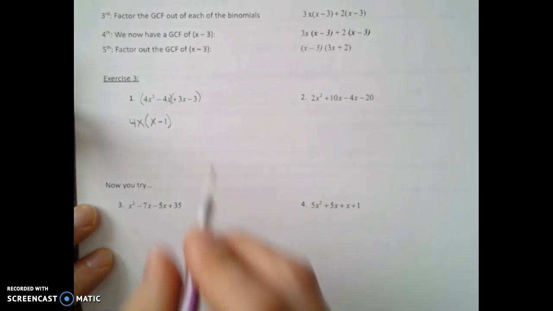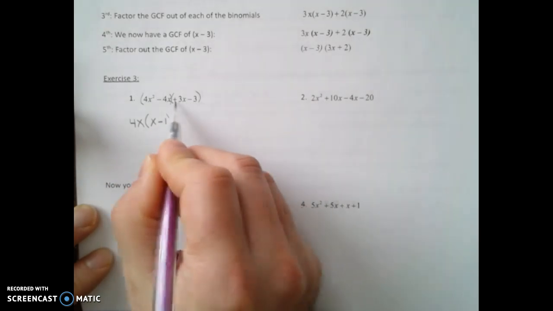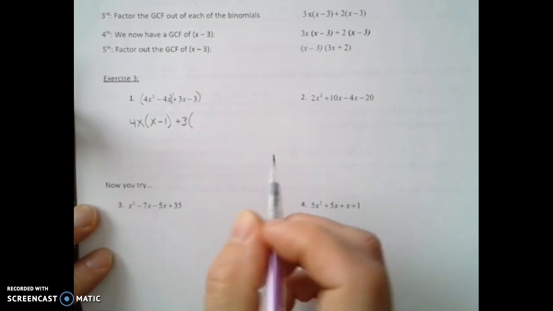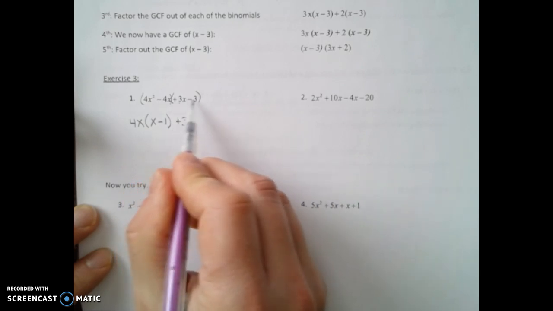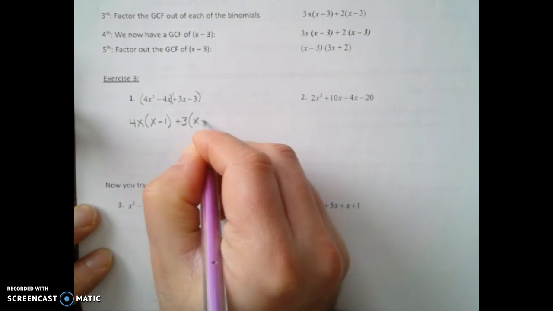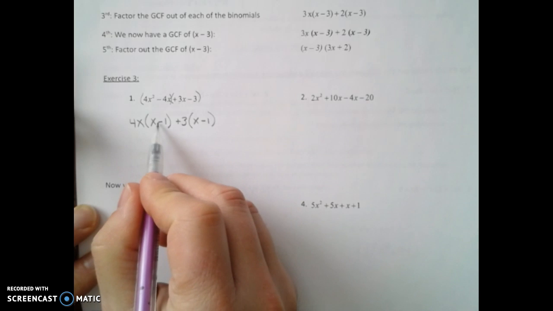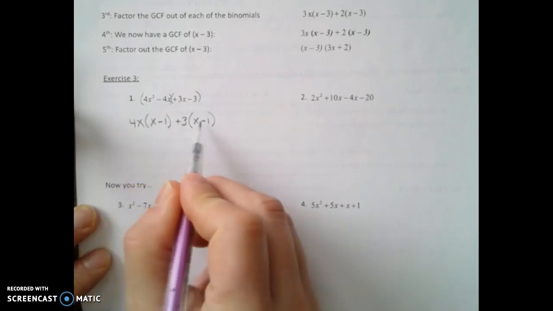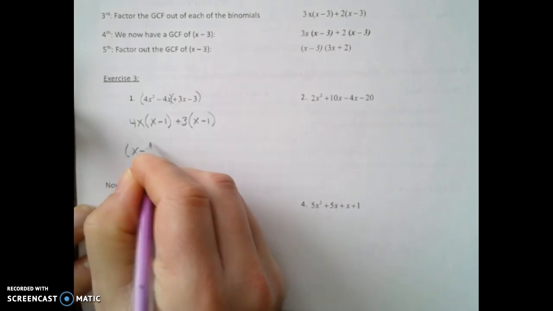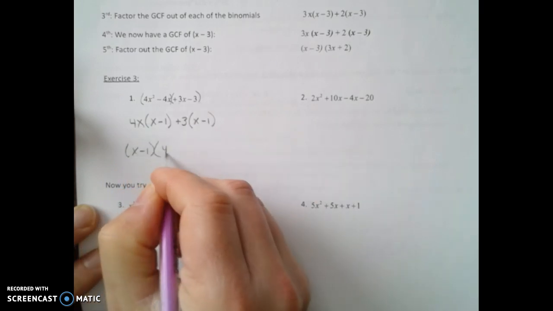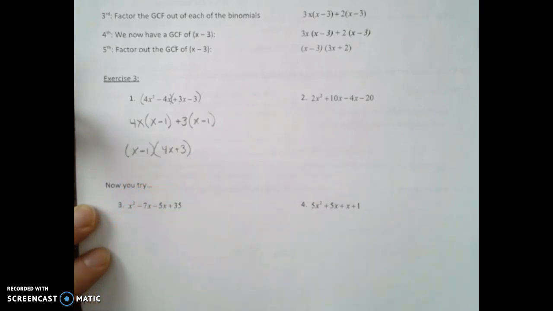With my second set of parentheses, looking at these two terms, the GCF is positive 3. And when I factor out the positive 3, that's going to leave me with x minus 1. And so now when I write this in factored form, notice that one factor is x minus 1, and my second factor is going to be the GCFs, 4x plus 3.